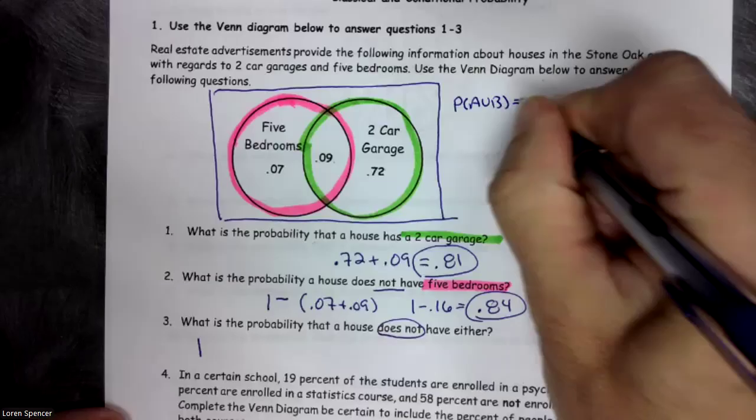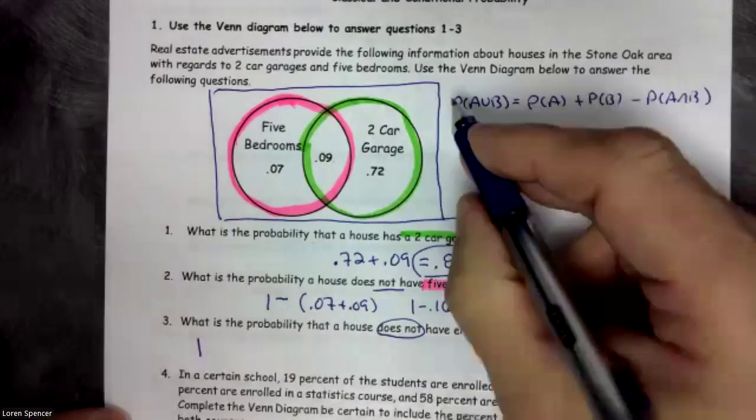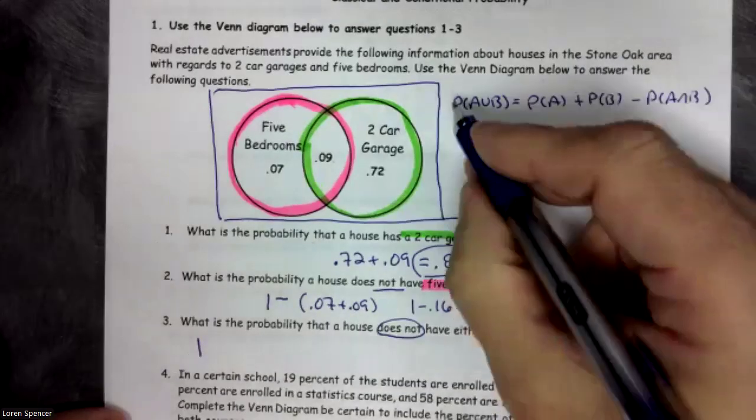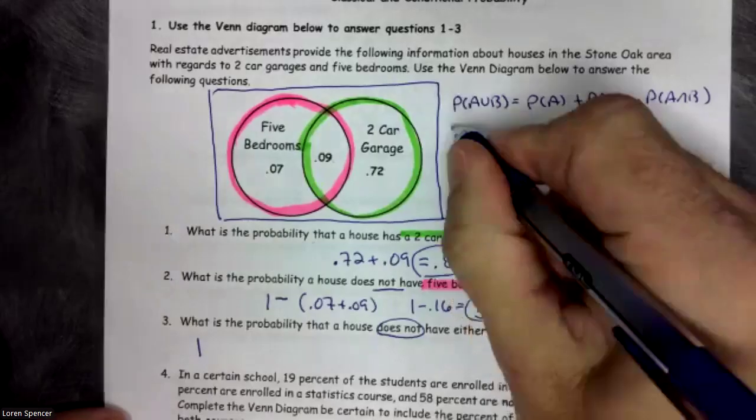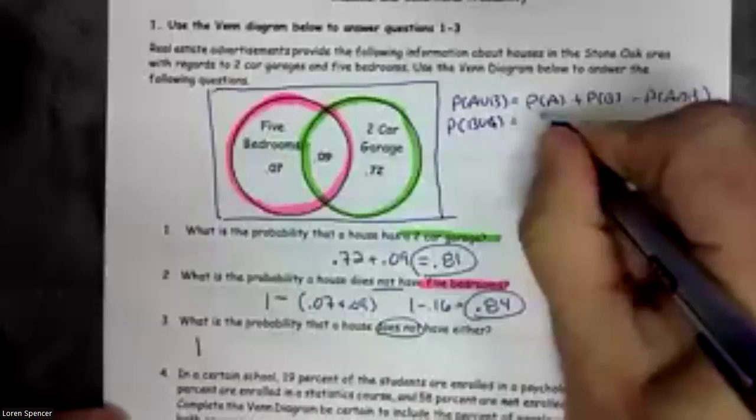And it looks like I'm a little bit frozen. That's not good. So the probability of bedroom union garage equals the probability of bedroom plus the probability of garage minus the probability of bedroom and garage. Well, in this case, what's the probability of five bedrooms?